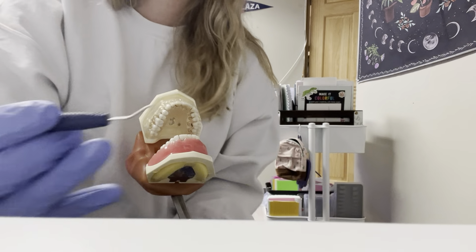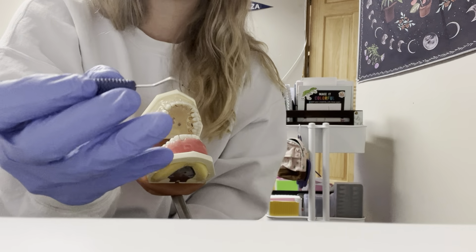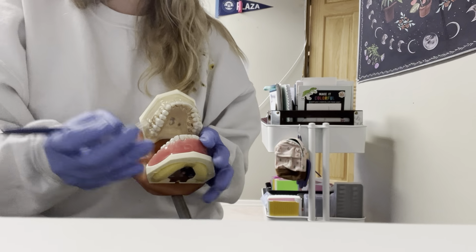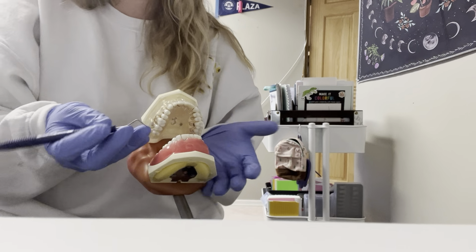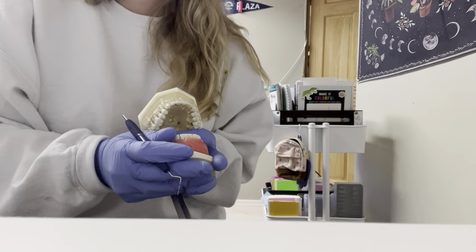So how we hold the probe is we're going to use a modified pen grasp, and we're always going to hold the probe with light pressure. You never want to dig deep down, because you'll be able to hurt the patient. You never want that. So why do we probe?